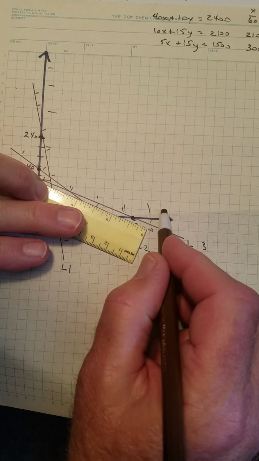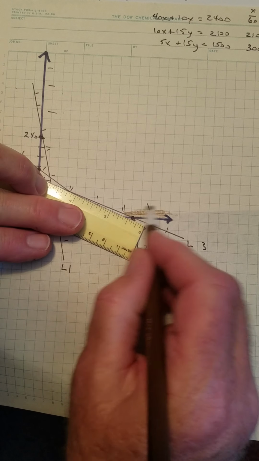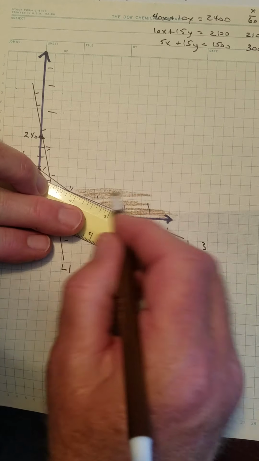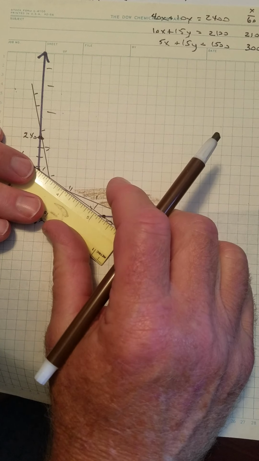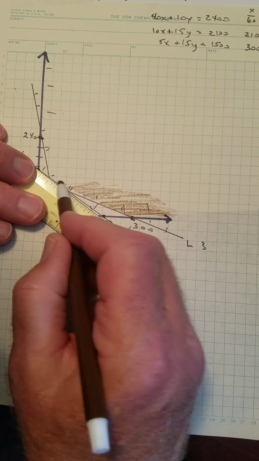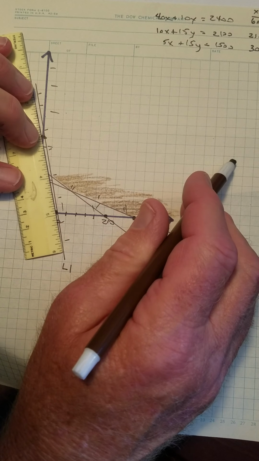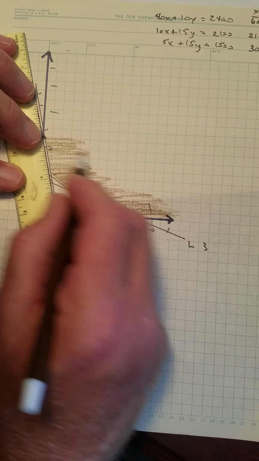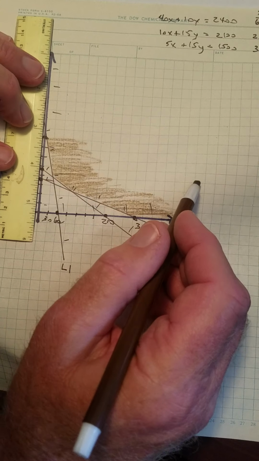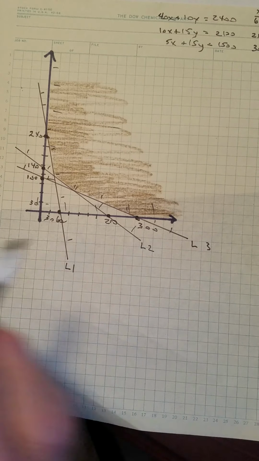So my shaded in region would be all of that.